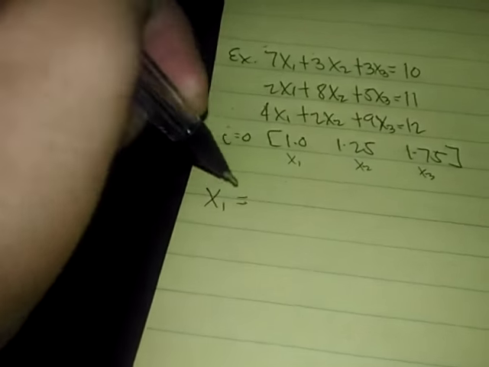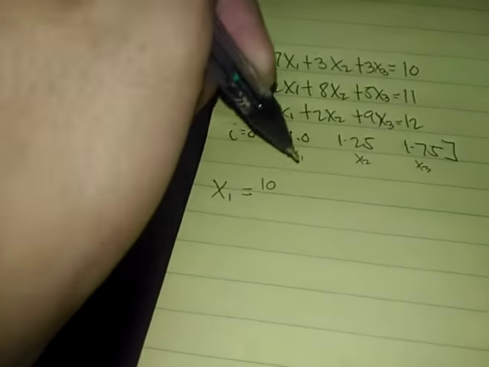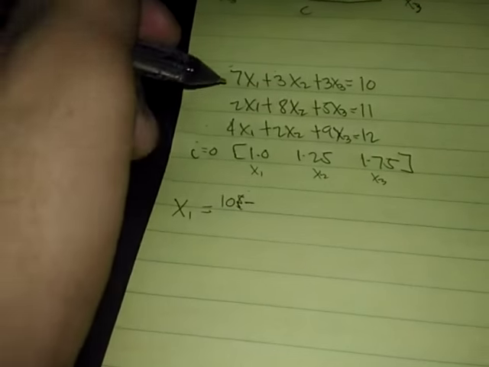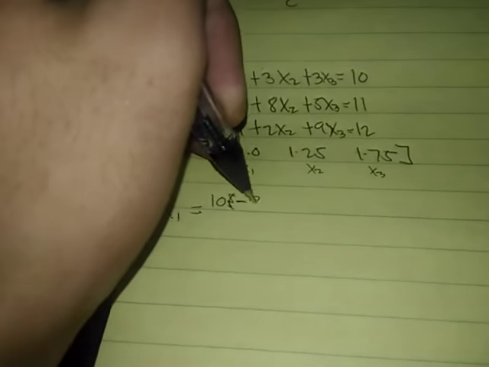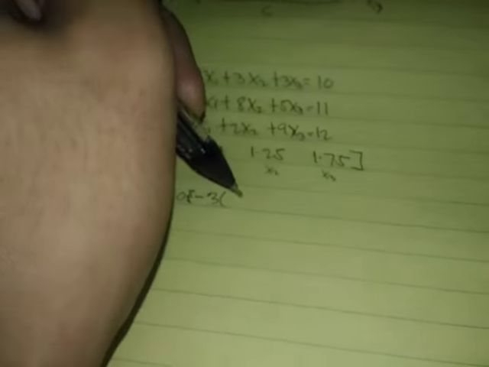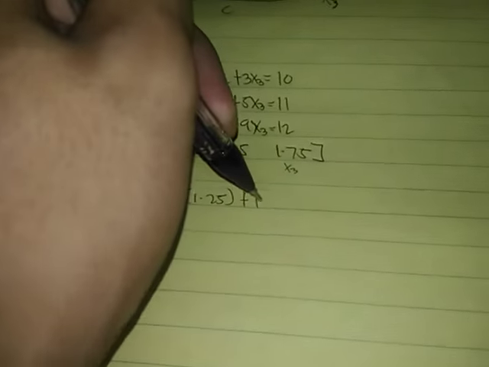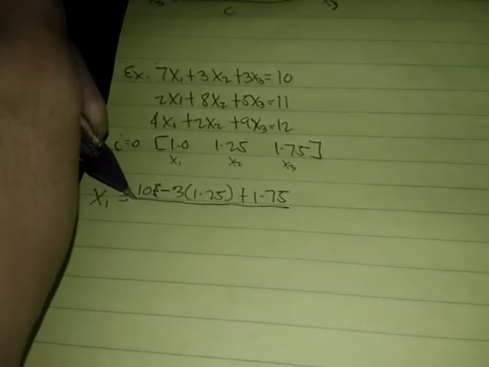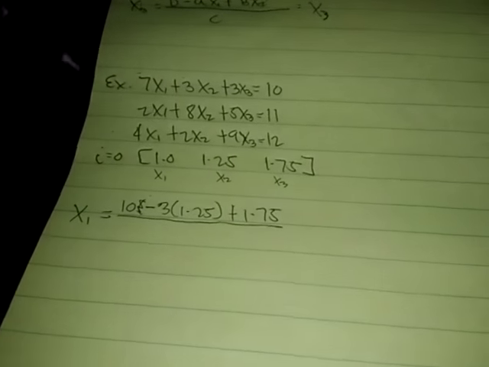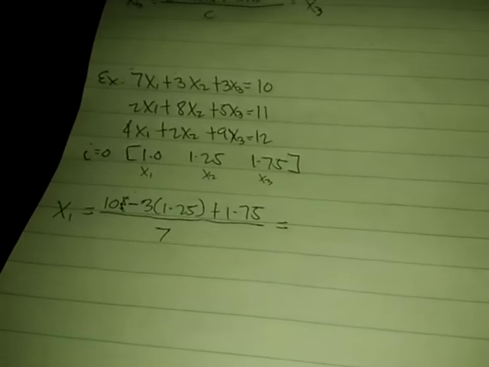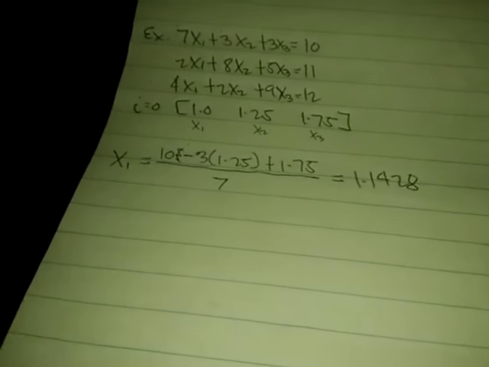So x1 is equals to 10 minus 3 times x2, so 1.25 plus x3 1.75 all over 7. So equal siya sa 1.1428.